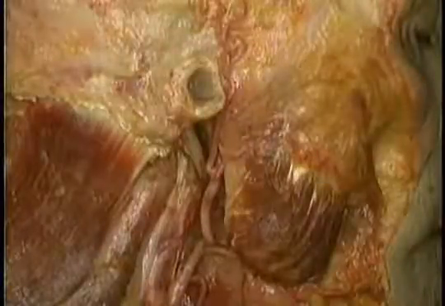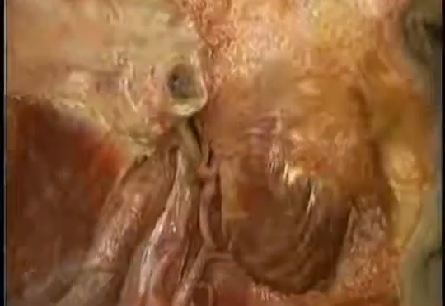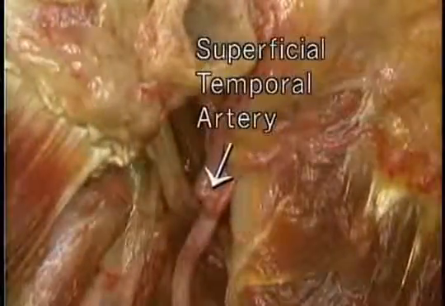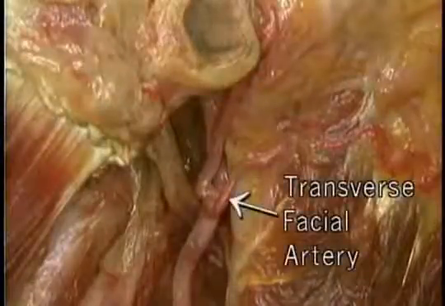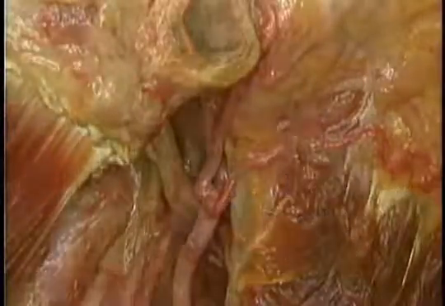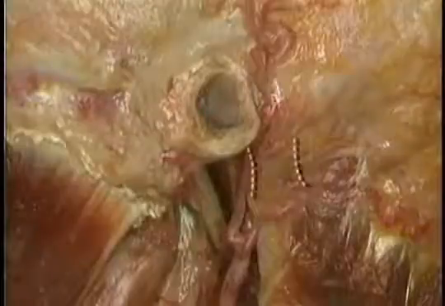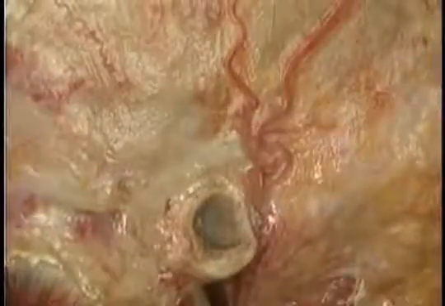The highest part of the external carotid artery lies within the deepest part of the parotid gland, which has been removed in this dissection. This branch is the superficial temporal artery. Just as it arises, it gives off this branch, the transverse facial. The superficial temporal artery then runs upwards and laterally, emerging from behind the neck of the mandible. It crosses the zygomatic process of the temporal bone just in front of the external ear, which will add to the picture.